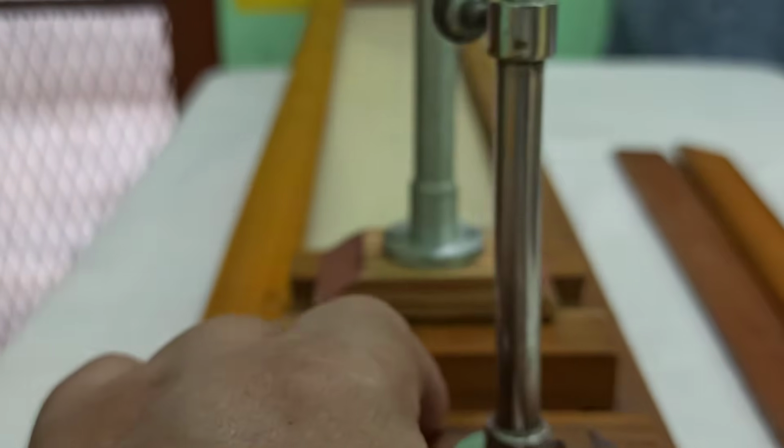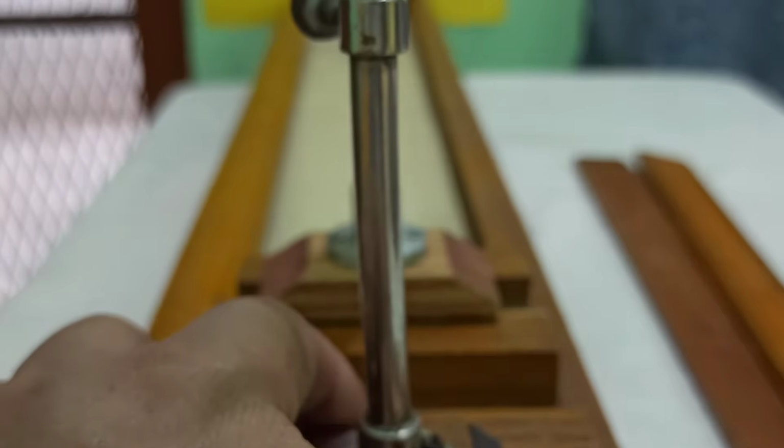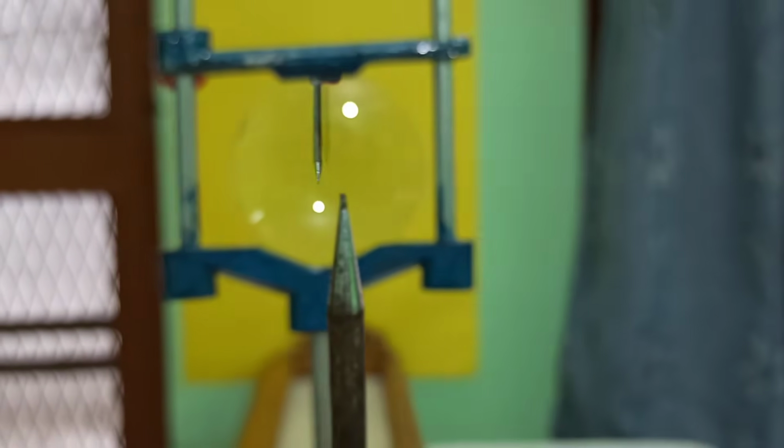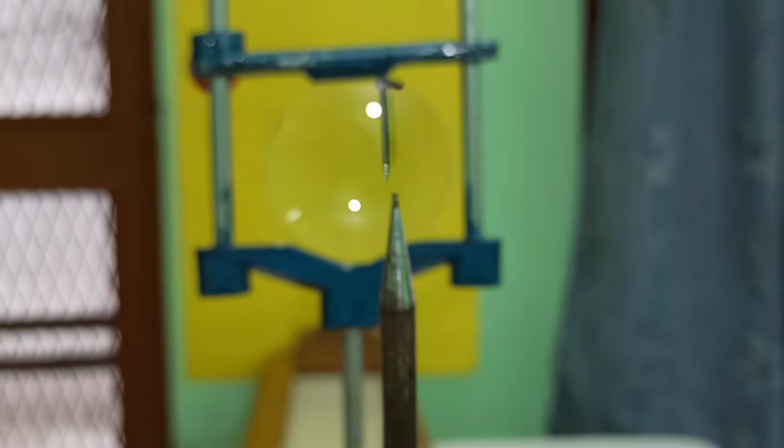Now we have to join the tip to tip, and that we can do by shifting the pin on the holder, on the stand. And now I will show that if you move your head left and right, can you see that both the pins are moving at different speed?